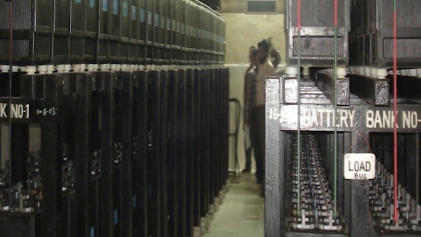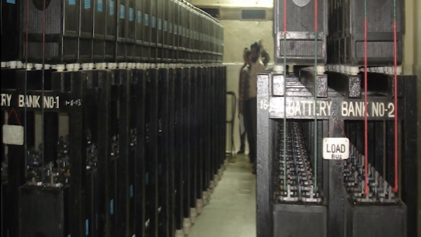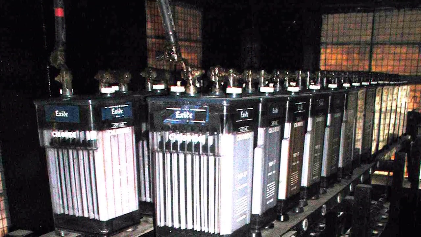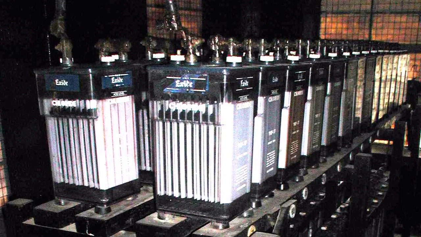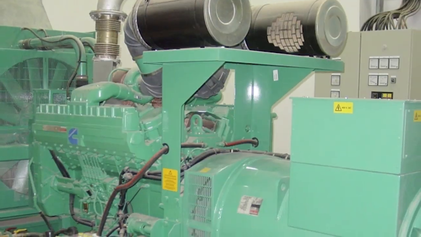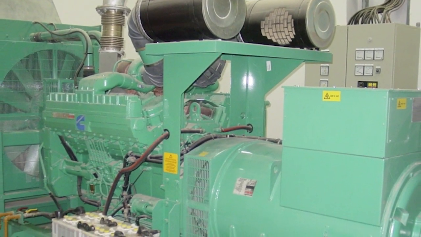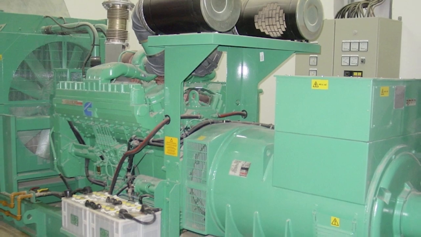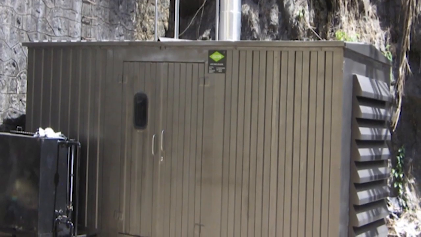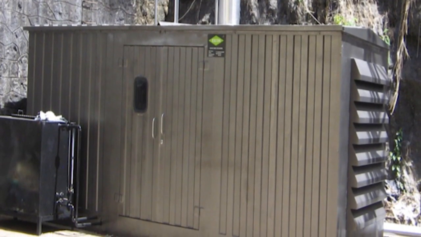DC system, used to maintain the emergency systems like emergency lighting system, protection and control system, etc. DG set, provides emergency supply for power plant accessories and emergency lighting when main AC is not available.